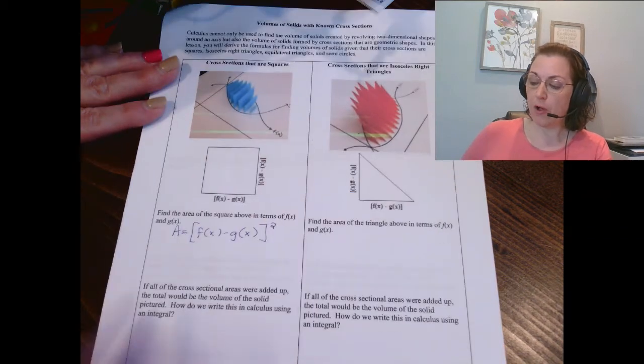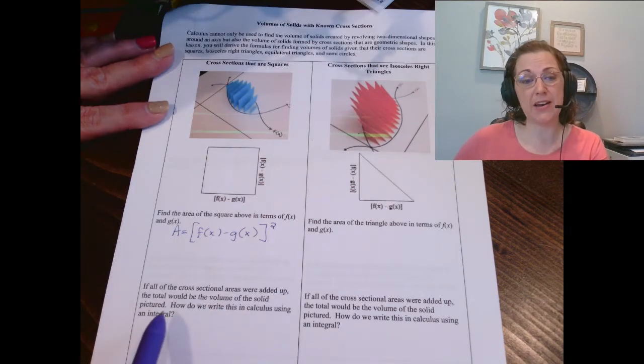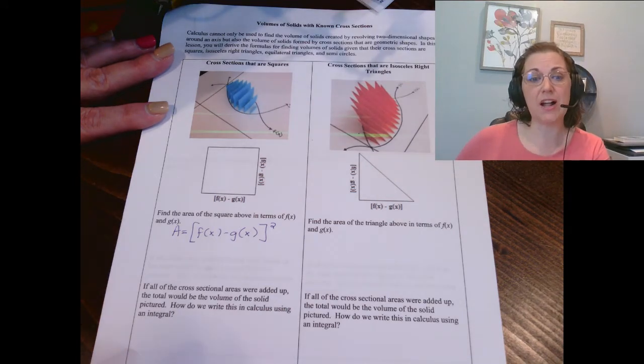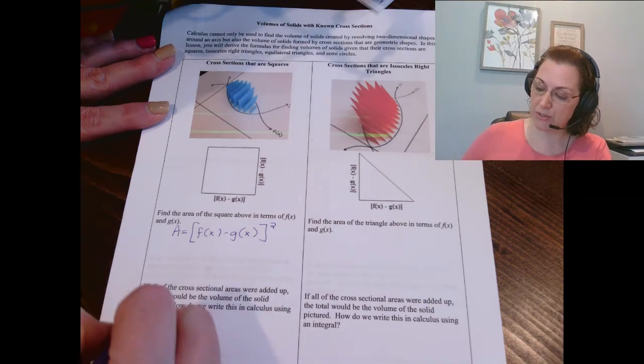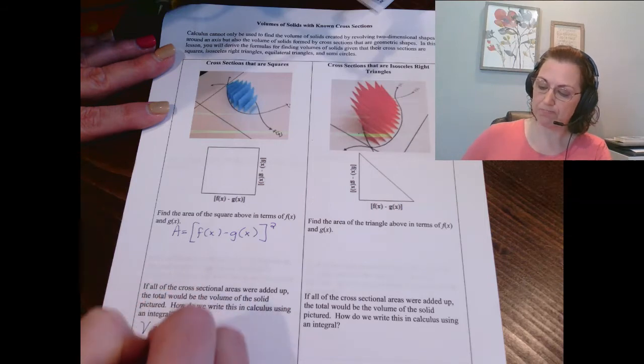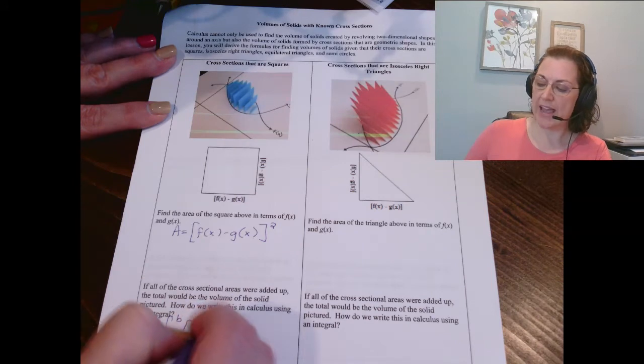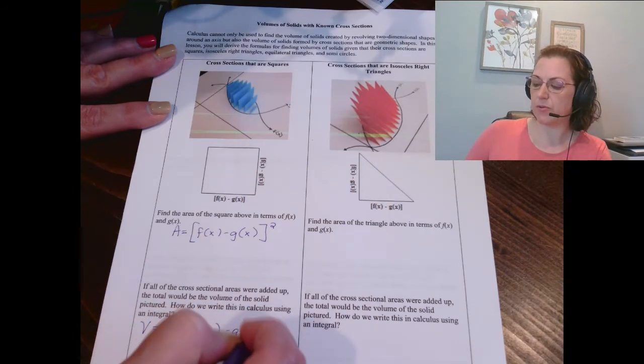Now, if all of the cross-section areas were added up, that would be the total volume of the solid. And how do we do that in calculus? Well, we do that by the integral. So we take the integral and we add up all the areas of those squares.